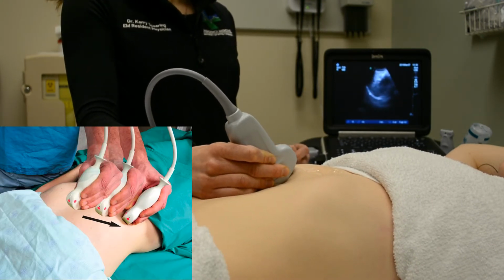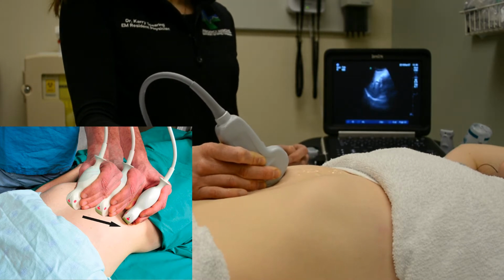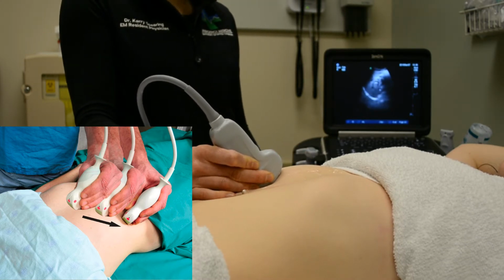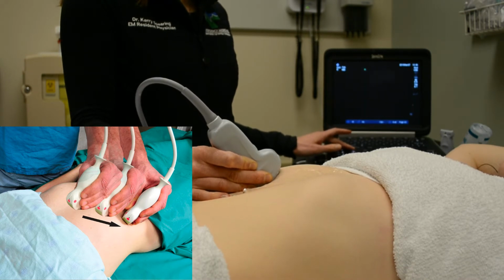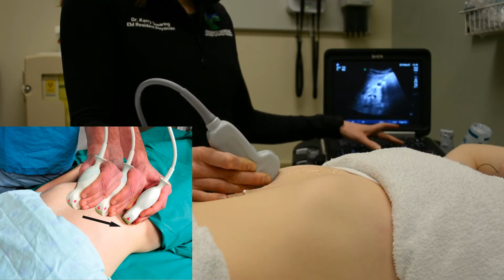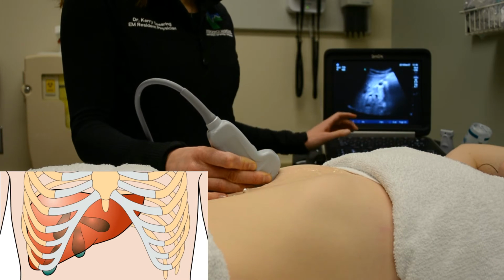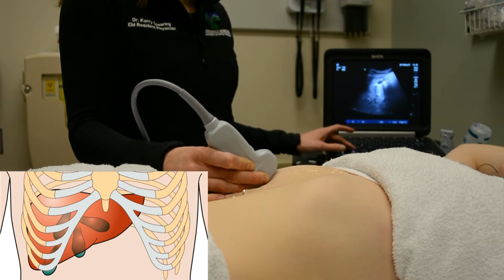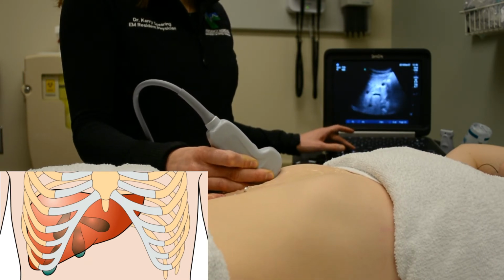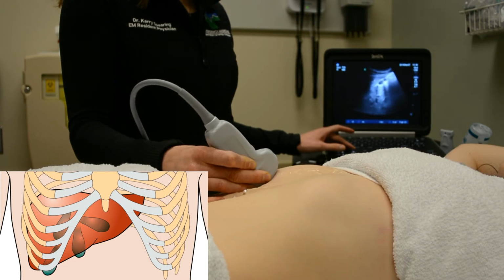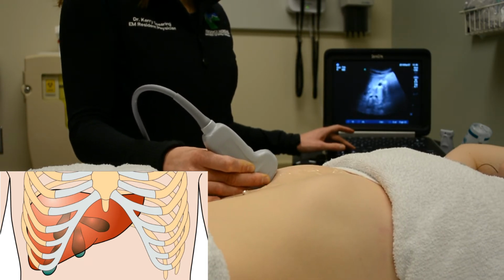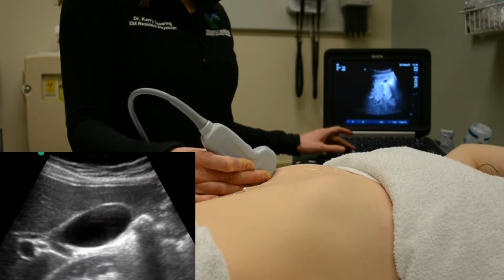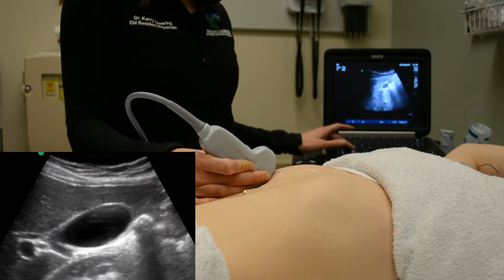Slide the probe along the right costal margin from the epigastrium to the anterior axillary line. Keep the liver in view by adjusting your depth and degree to which you're heeling the probe cephalad. The gallbladder is usually located close to the midclavicular line at the costal margin. However, it can appear anywhere between the epigastrium and the anterior axillary line. Look for a cystic structure.